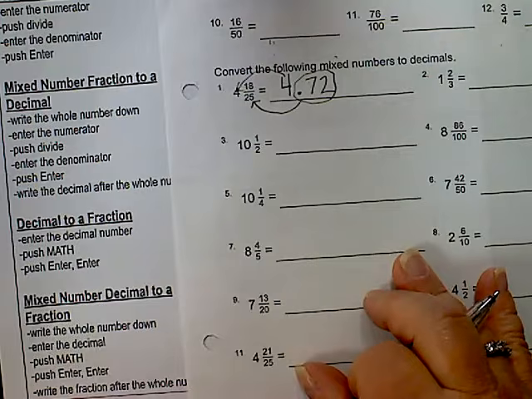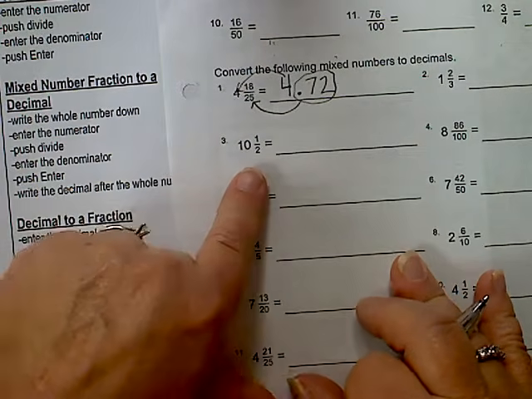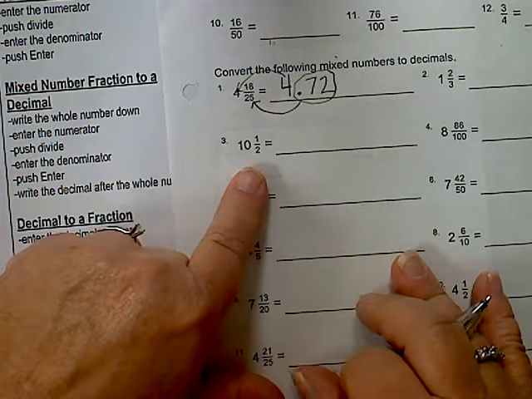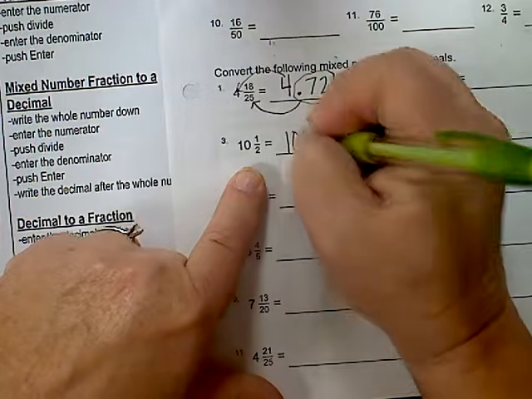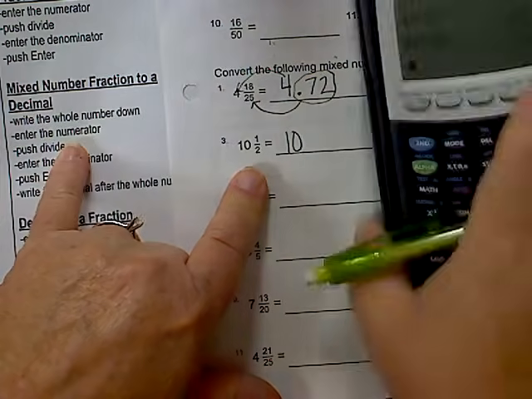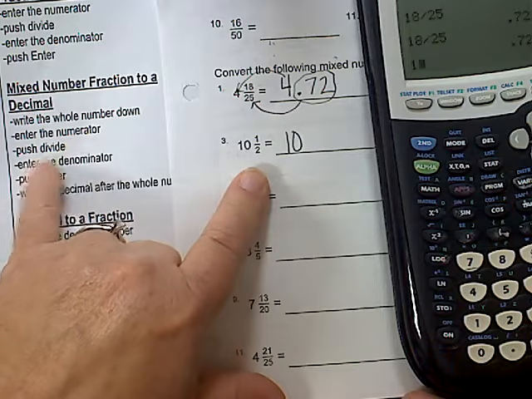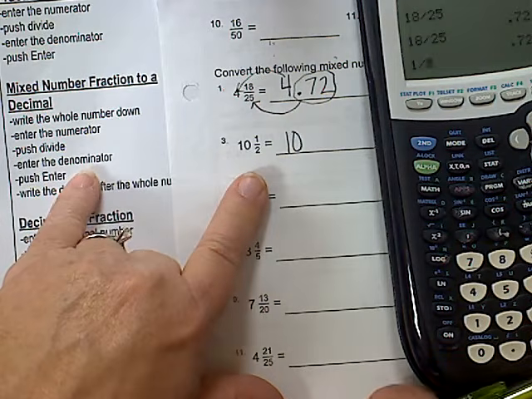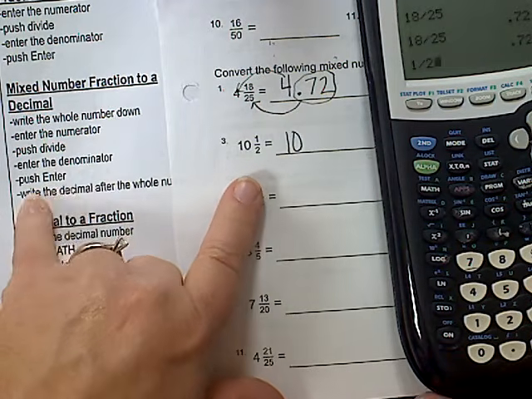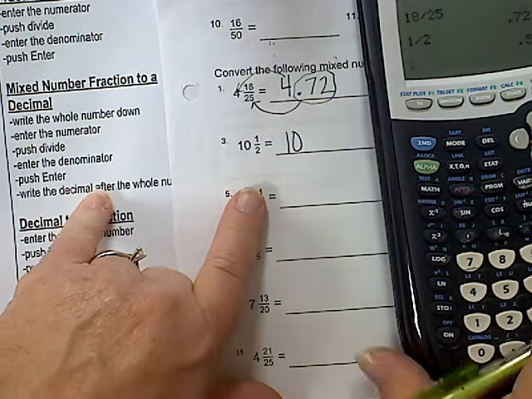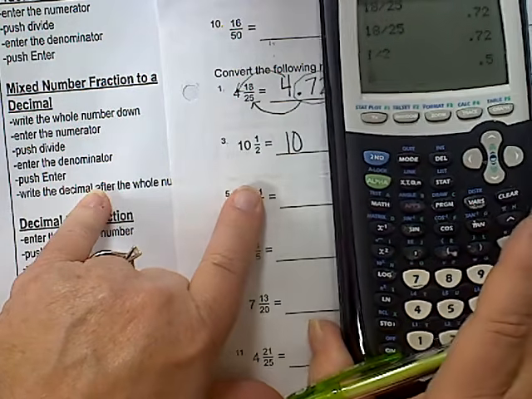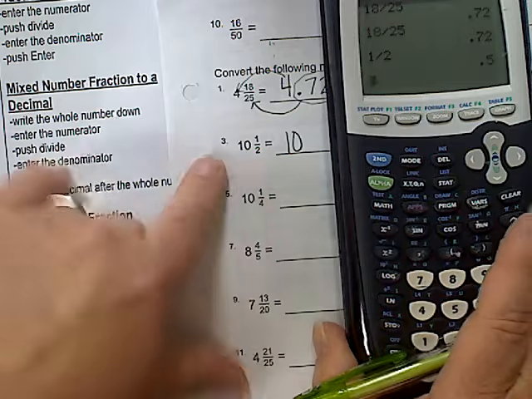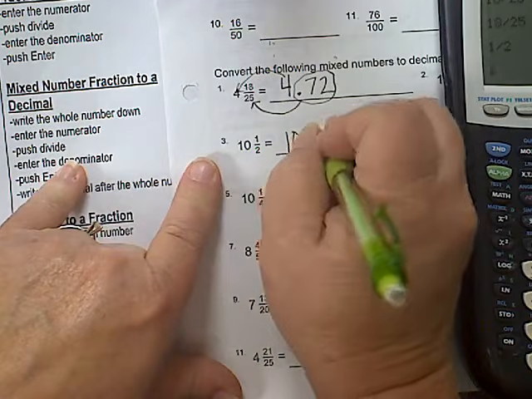So then let's try this one. We're going to write the 10 down, the whole number, enter the numerator, which says 1, push divide, enter the denominator, 2, push enter, and write the decimal part, which is 0.5, after the whole number. So I'm going to have to move this over so that I can do that.